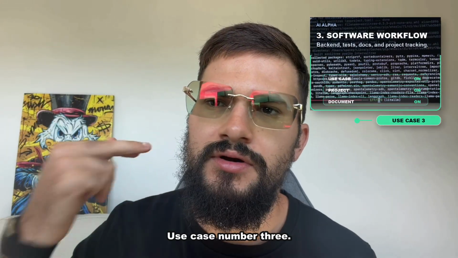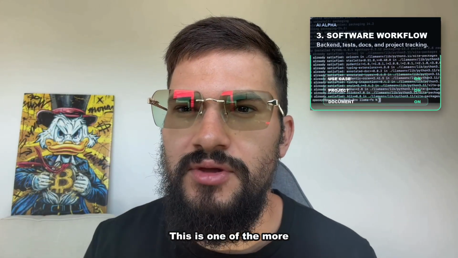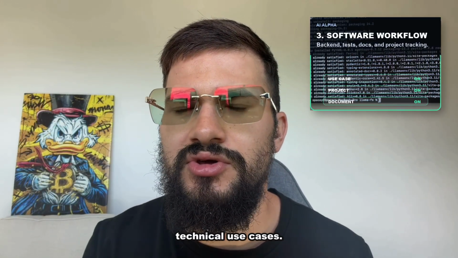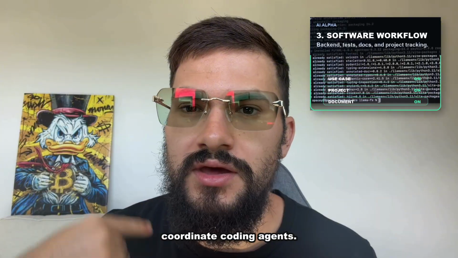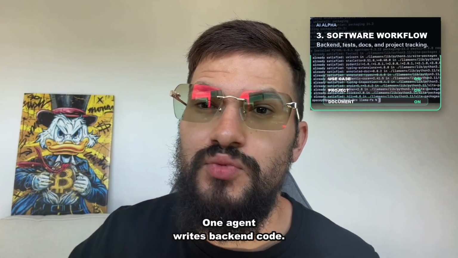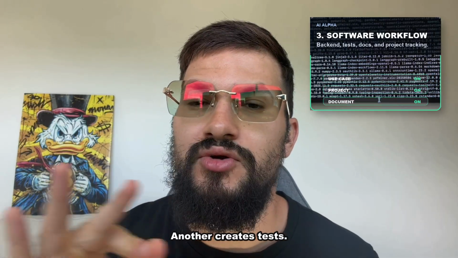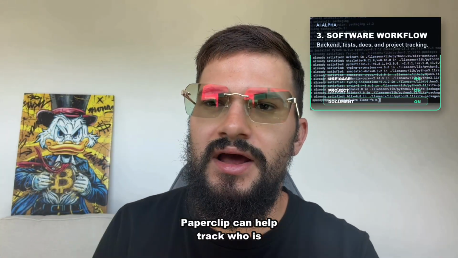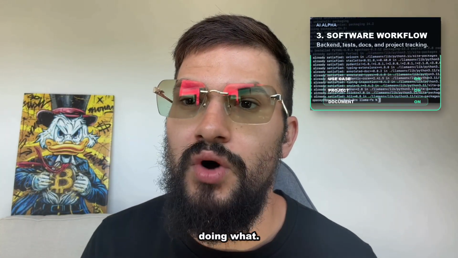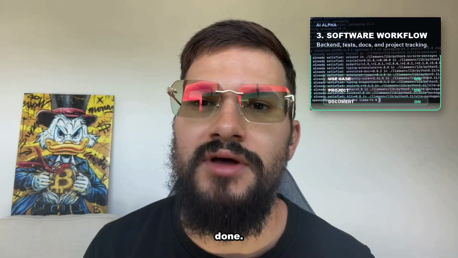Use case number 3, software development. This is one of the more technical use cases. A team could use Paperclip to coordinate coding agents. One agent writes backend code, another works on the front end, another creates tests, another reviews bugs. Paperclip can help track who is doing what, how much it costs, and what still needs to be done.